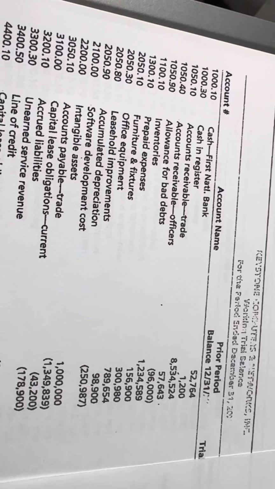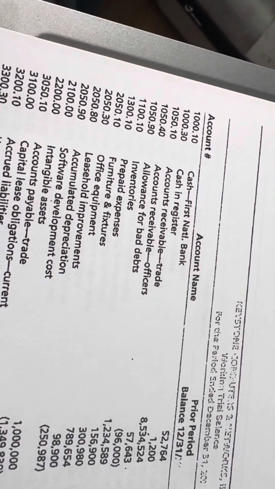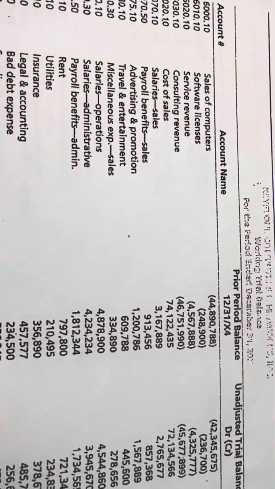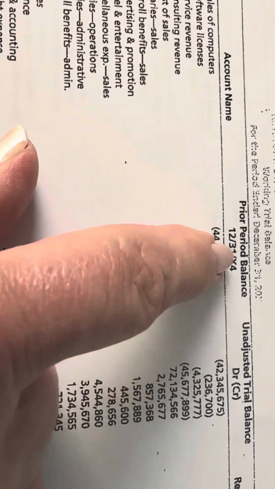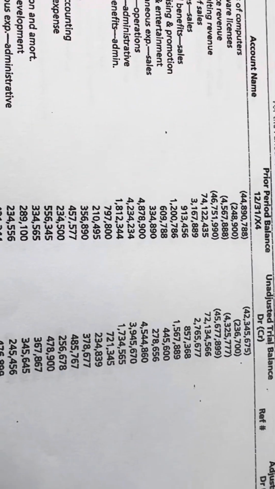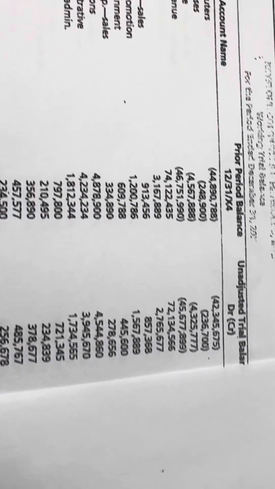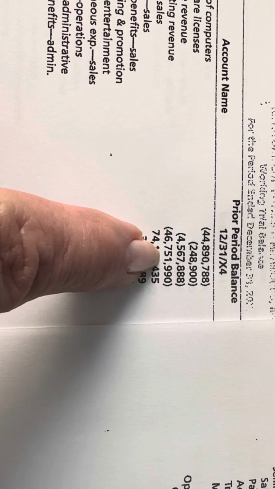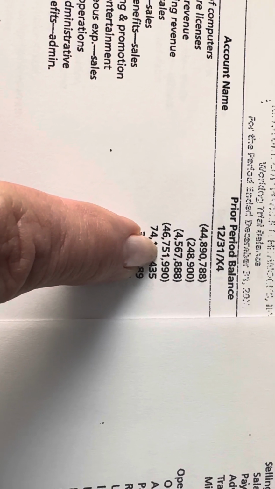Now, let's look at the income statement. The second page here is your trial balance for your income statement. It starts with sales, and this first column will be the numbers that are actually in the income statement for last year. If you notice the negative numbers here, revenue or sales has a credit balance, so that's why they're in parentheses.